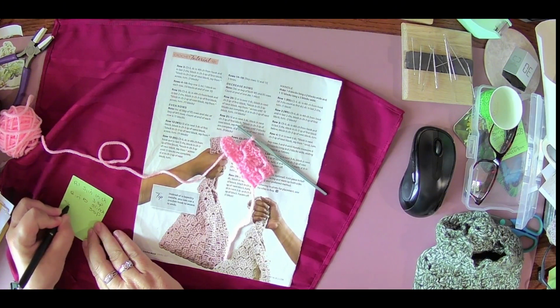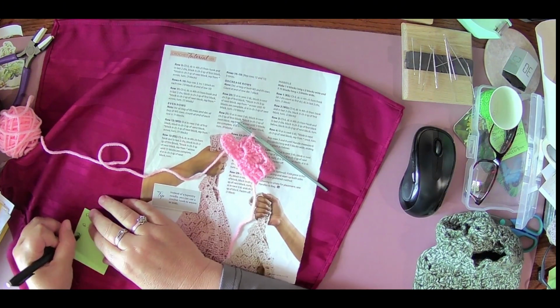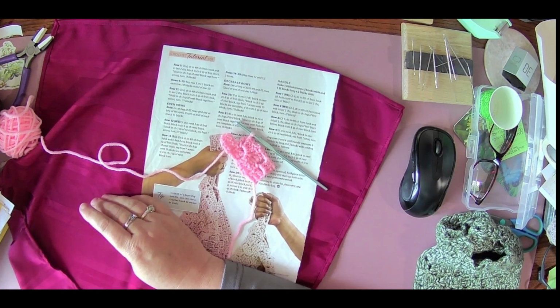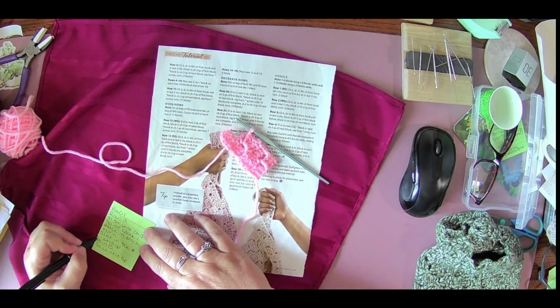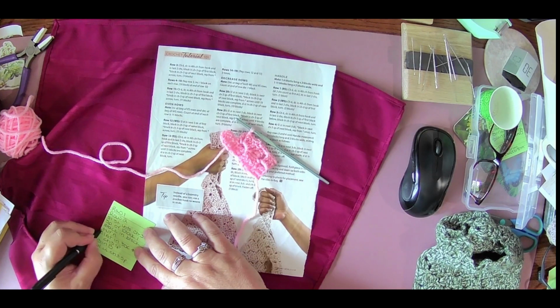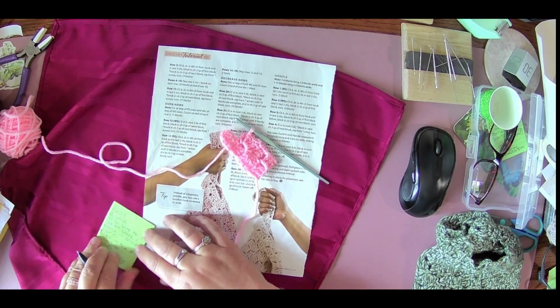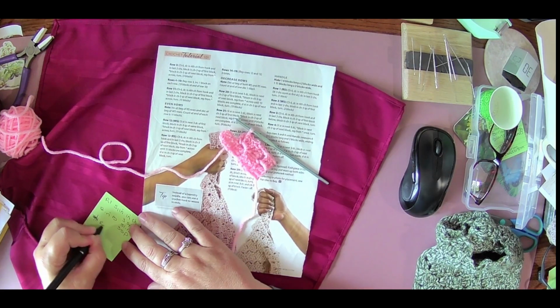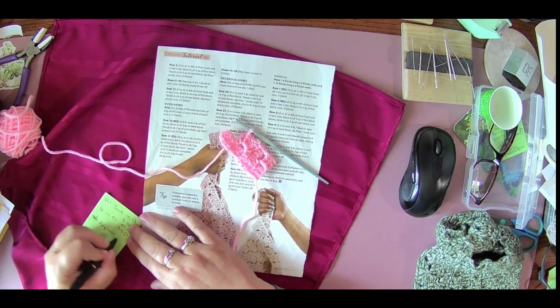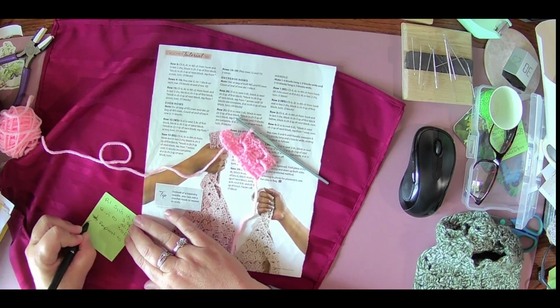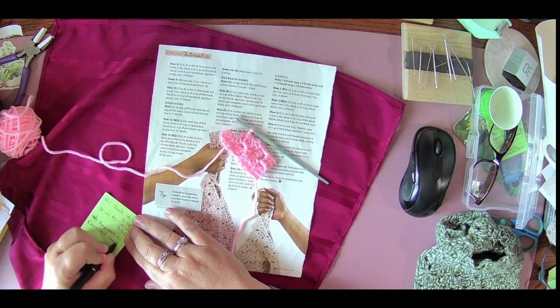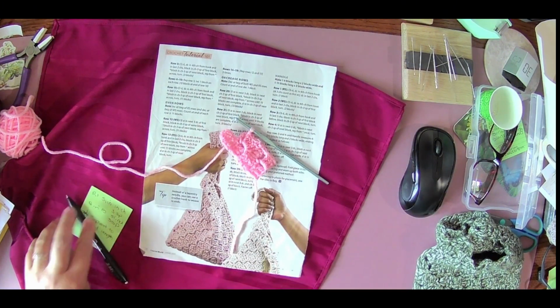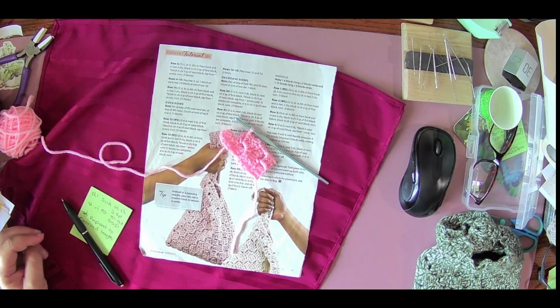So slip down the side. So this would be, and put my little asterisk right here, and slip stitch in 3 doubles, and then put my asterisk right here, and repeat to desired length. That's how I did it.